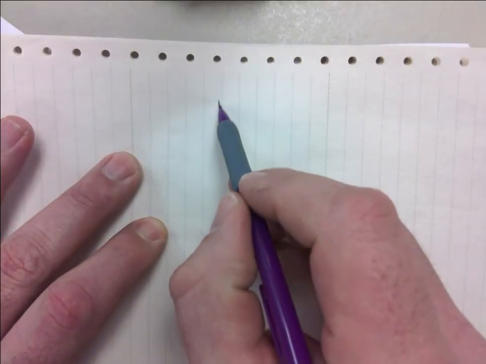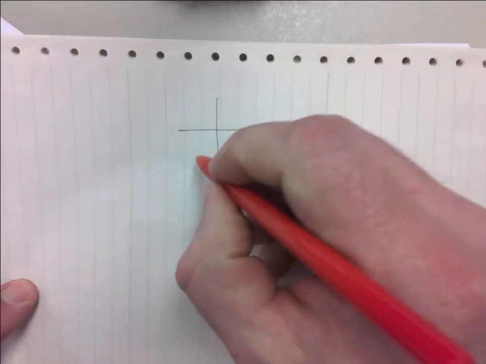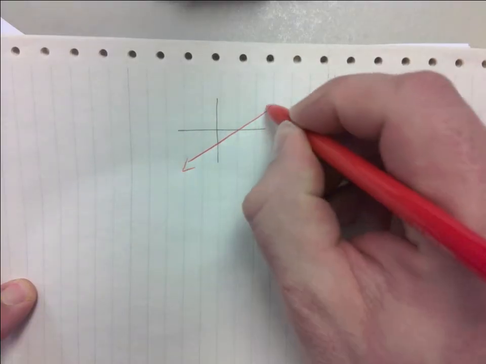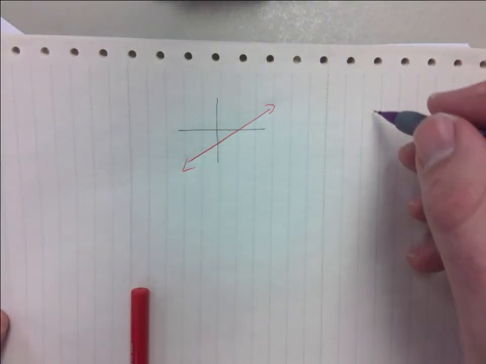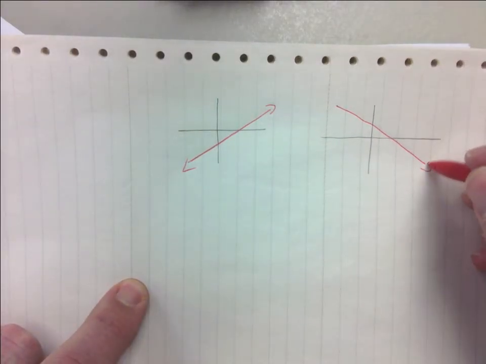So when we talk about word problems, we have been looking at three specific types of functions. We talked about linear. Linear functions, if we graph them on our calculators, may go like this. This is one option. Or you might have a scenario where it goes down like this.